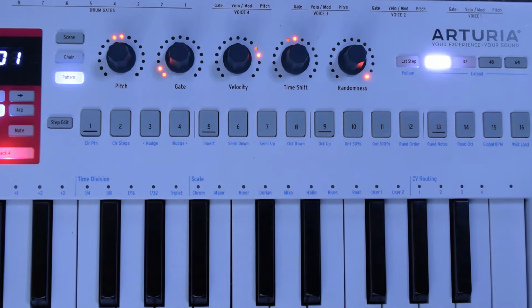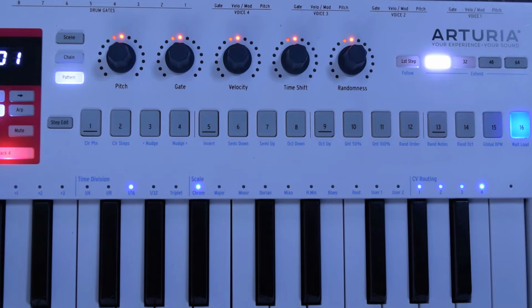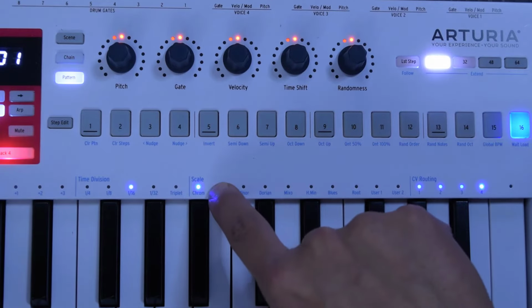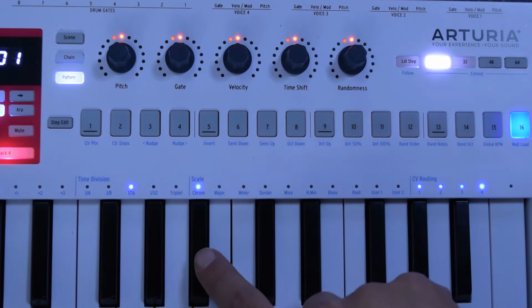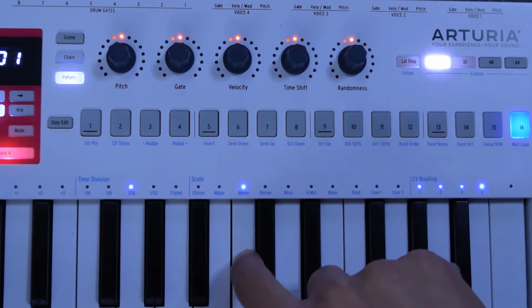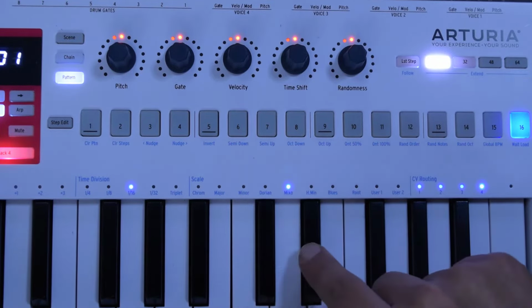How this works is that you can record something, and whatever you record will be shifted or offset to fit whatever scale you select. This works by holding the shift. I'm holding the shift right here. Notice you don't see it on the screen, but I'm holding it. When you hold shift, it tells you which scale you have selected. In this case, we have the chromatic.